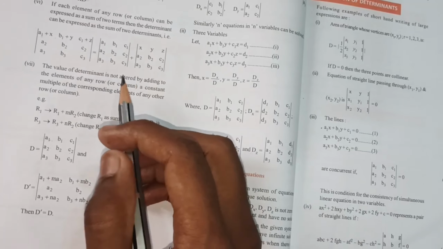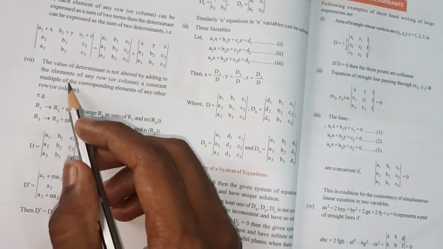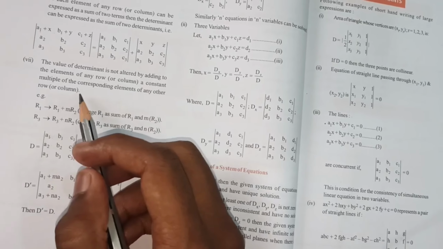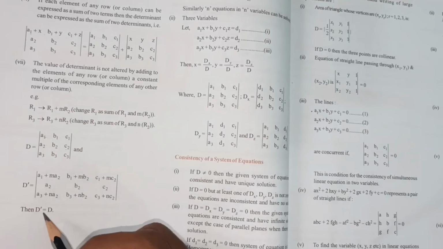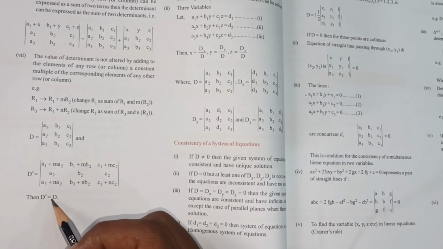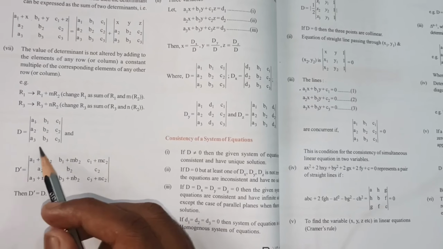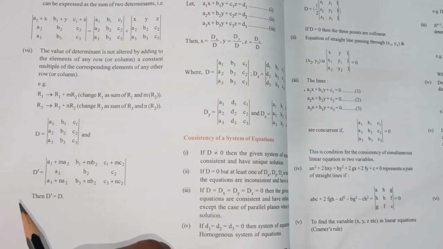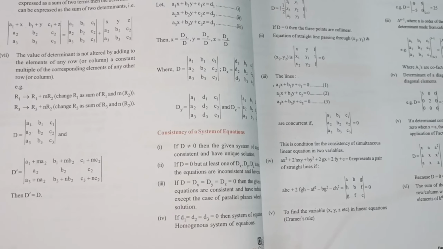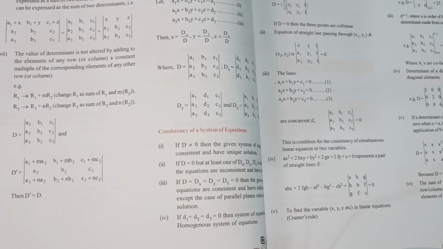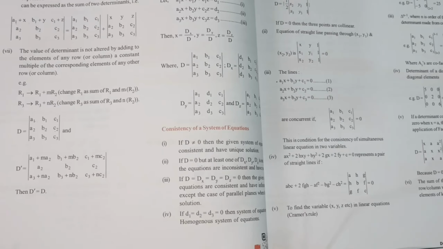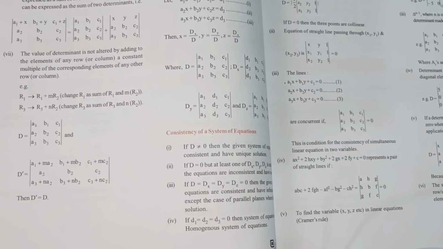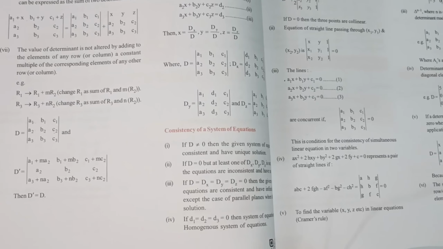The operation: a determinant is not altered by adding to the elements of any row or column a constant multiple of the corresponding elements of any other row or column. So this is the example here. D dash is equal to D. It is not altered by doing this operation. This is all about the operations of determinants. It's very important. Determinant operations are very important in solving all the problems in JEE Mains, JEE Advanced, and also CBSE, EAMCET, and also the Telangana State Board of Intermediate Education, TSBIE.